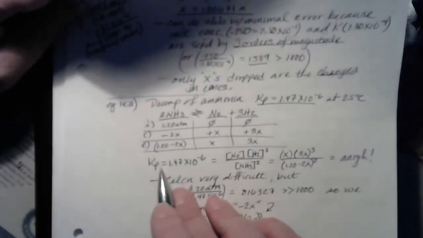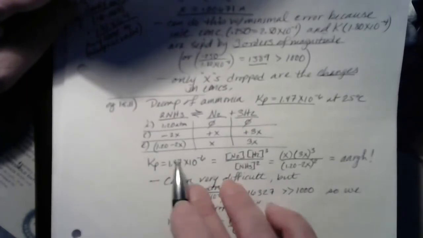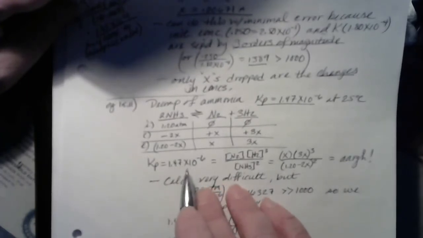So when we put those numbers together to come up with the equilibrium constant expression, we know that the equilibrium constant is 1.47 times 10 to the minus 6. And we know that the equilibrium constant is going to be products over reactants. I'm using brackets here, even though it's partial pressure.